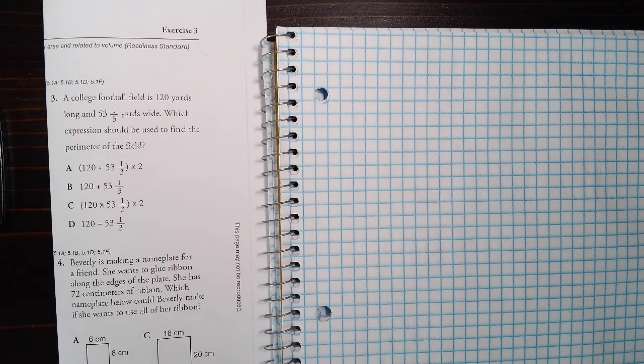A college football field is 120 yards long and 53 1/3 yards wide. Which expression would be used to find the perimeter of the field?